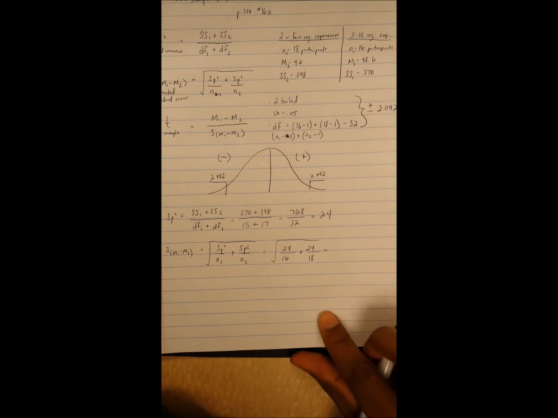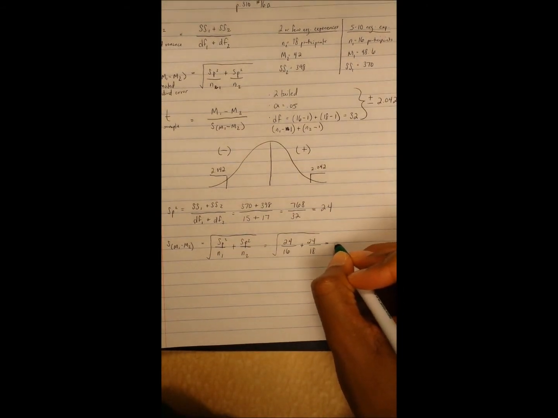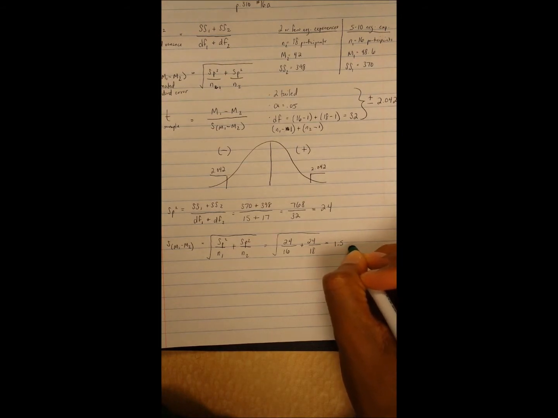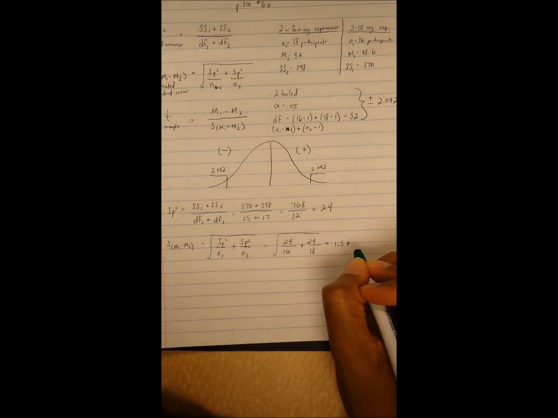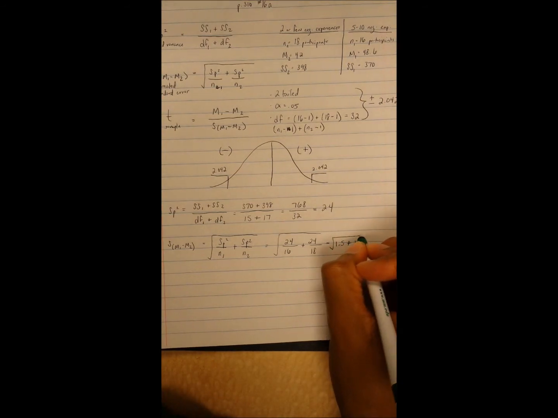Okay, so 24 divided by 16 gives us 1.5, and 24 divided by 18 gives us 1.3. And don't forget your square root.